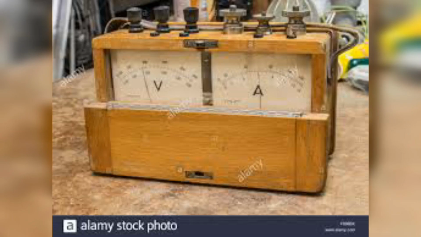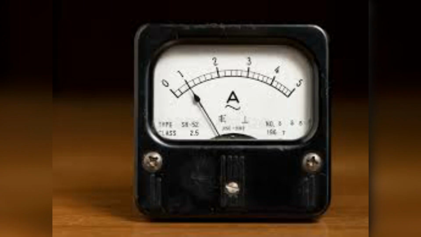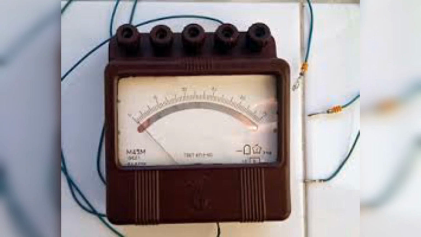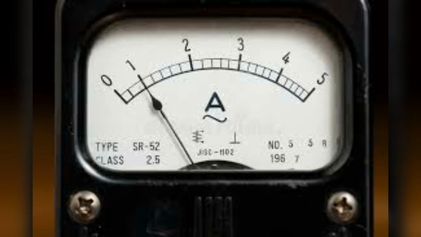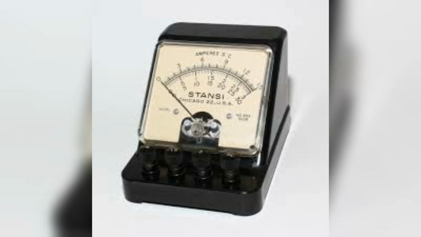What is the formula for an ampere? The AC single phase watt to ampere calculation formula: the ampere is equal to watts divided by power factor times volts. That means amperes equals watts divided by the power factor into the voltage, A = W / (PF × V).